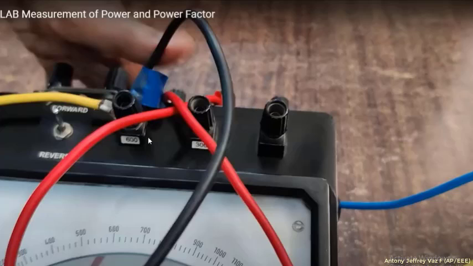To measure the 440 volt supply voltage, you cannot use 300 because it is lesser. So you should connect it in the 600 volt range. So you should use this 600 terminal. And here you see a forward reverse switch is present.